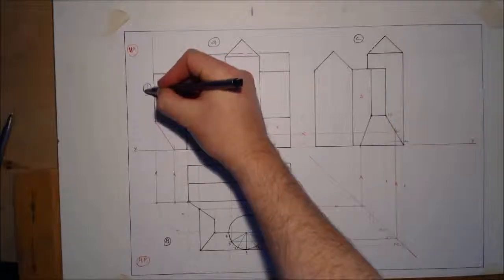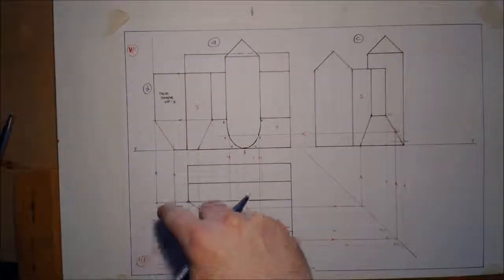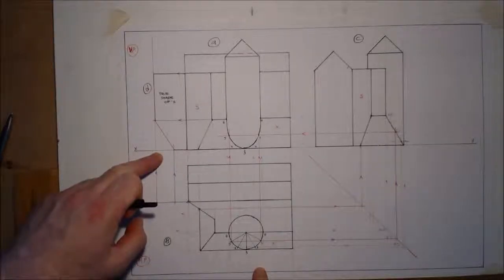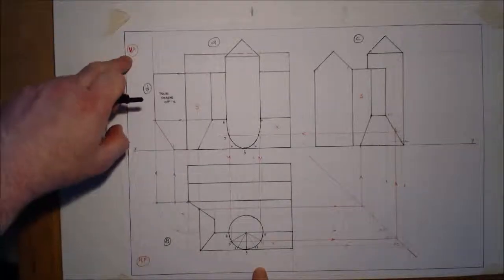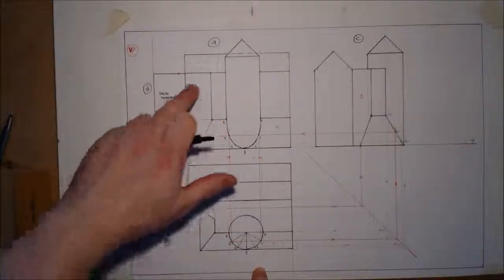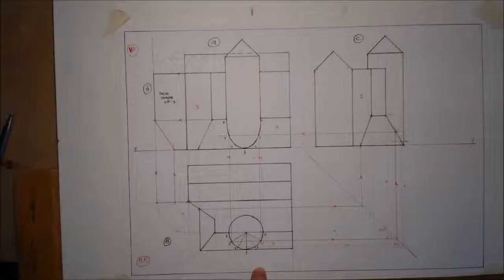And we did that by what's called rebatment, by spinning it around so that it's parallel to where we're drawing onto. In this case it's the vertical plane, carrying our points across, and that gives us the true shape of S. Okay.